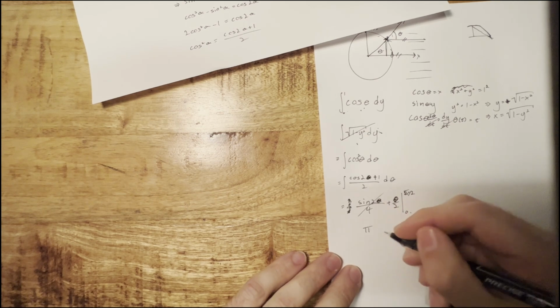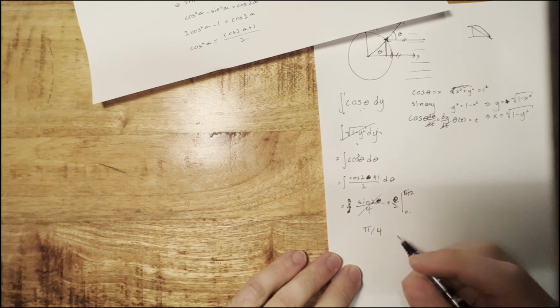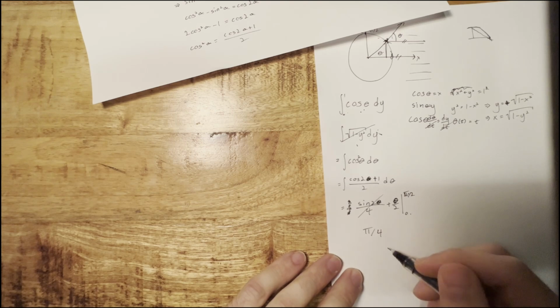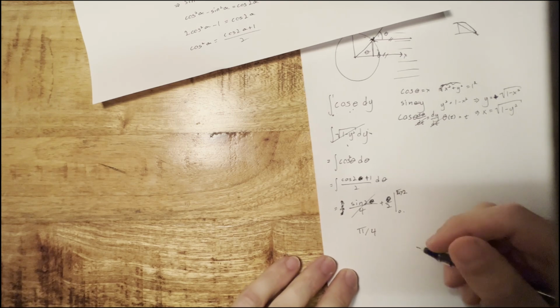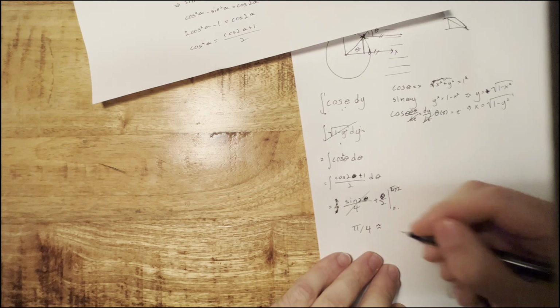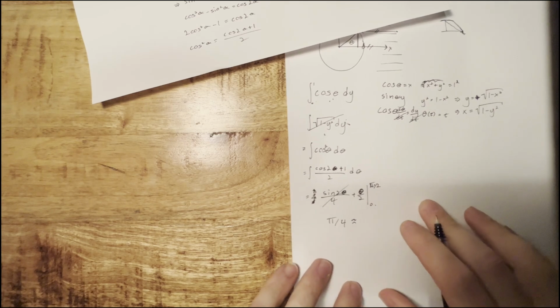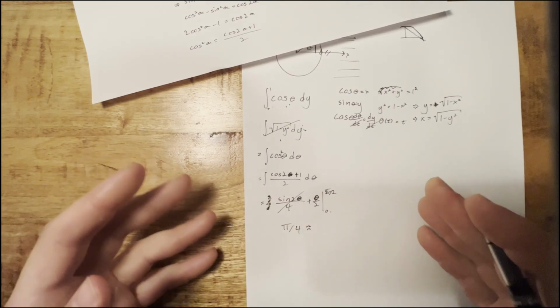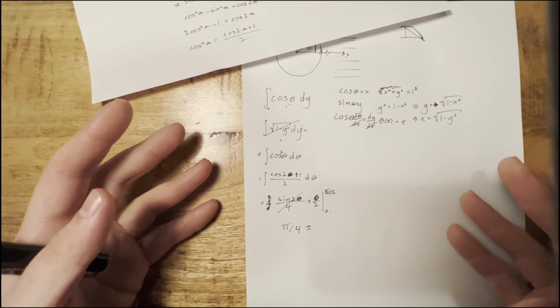So my mean damage factor for my pole is pi over 4. But I need to know what pi over 4 is, and I left my calculator at home. Actually, in particular, I'm actually recording on my calculator right now.